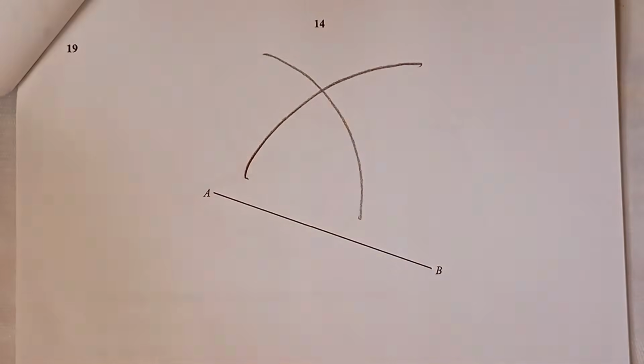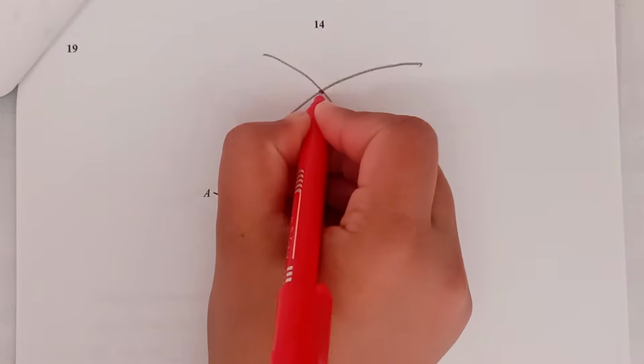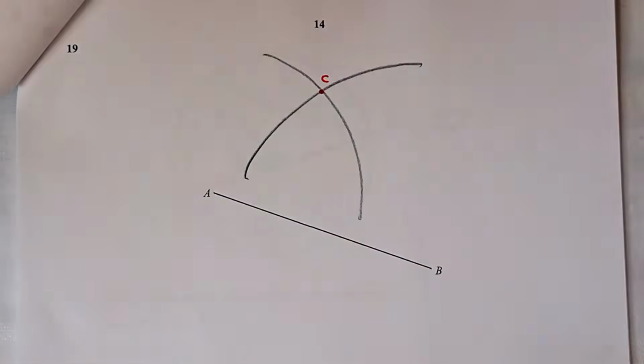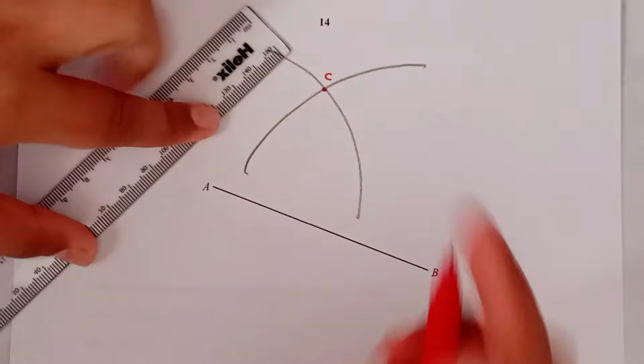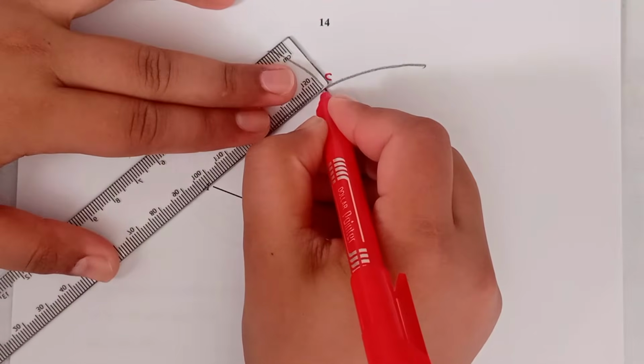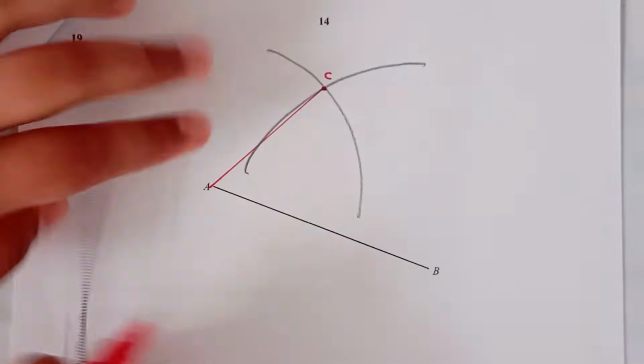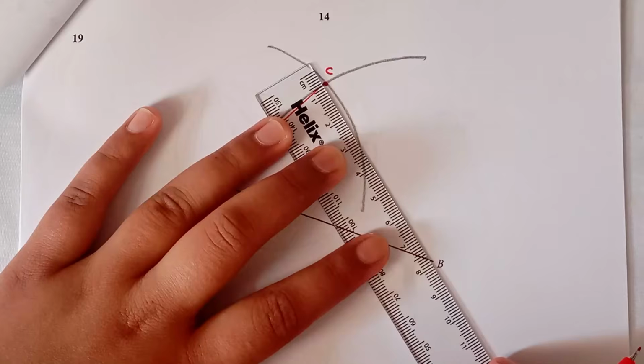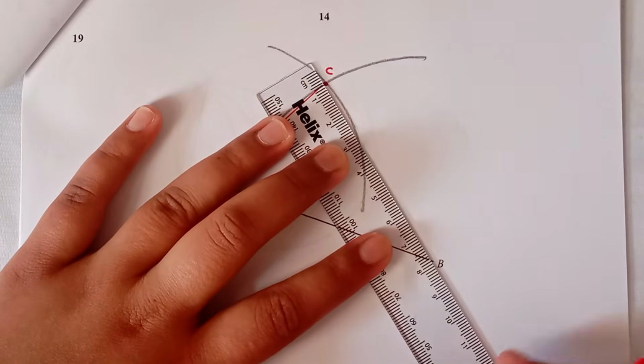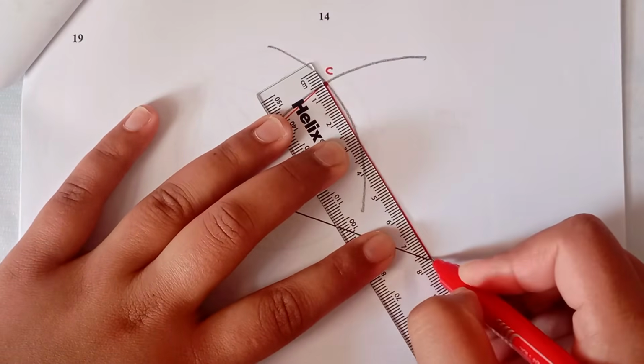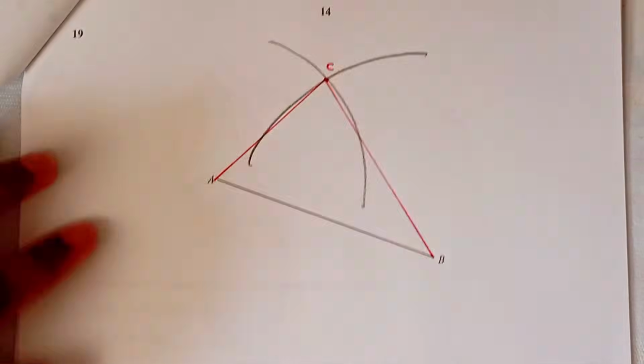Okay, the point of intersection is the point C, right? So let me connect the point C with A and with B. So we got the triangle ABC.